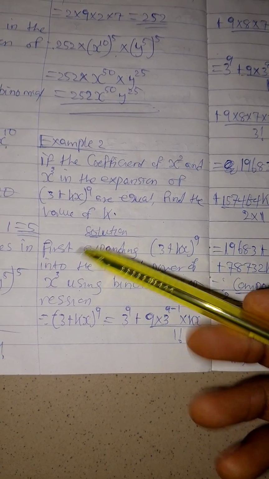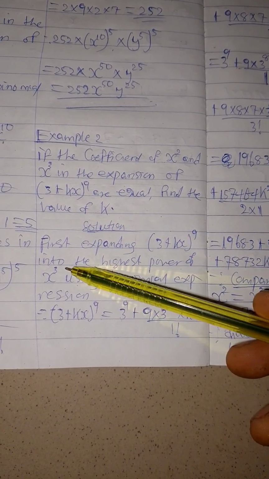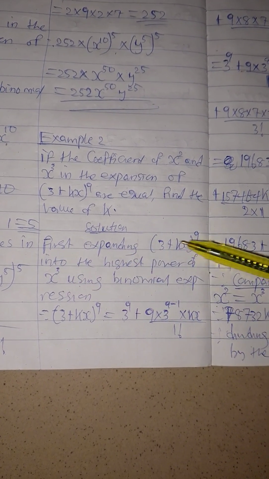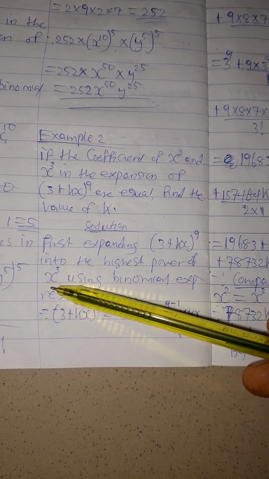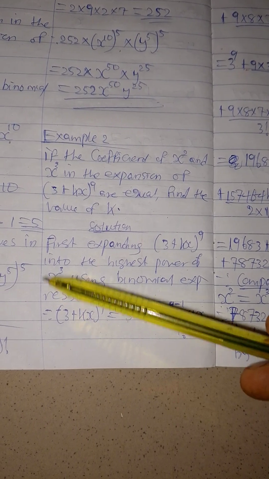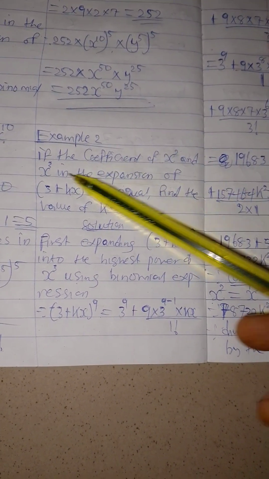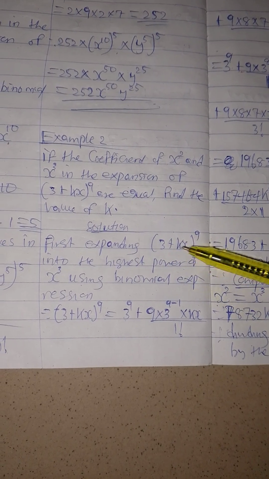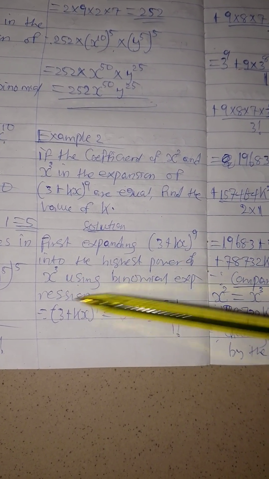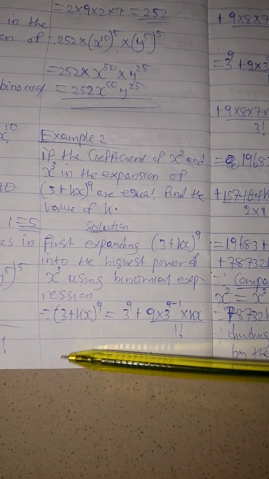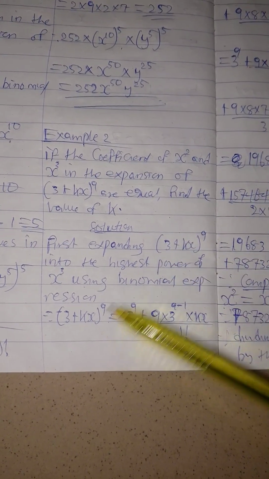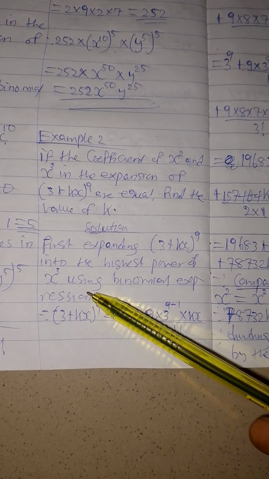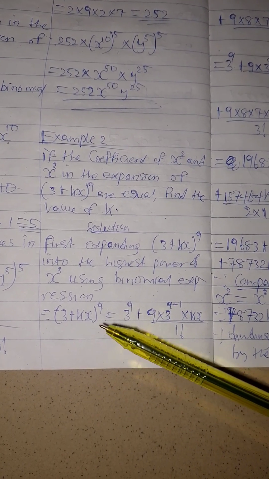It's simply to expand this expression using binomial expansion. First, expanding into the highest power of x, and if you check here, the highest power of x is x cubed. So we expand (3 + kx) all raised to power 9 up to x cubed using binomial theory.